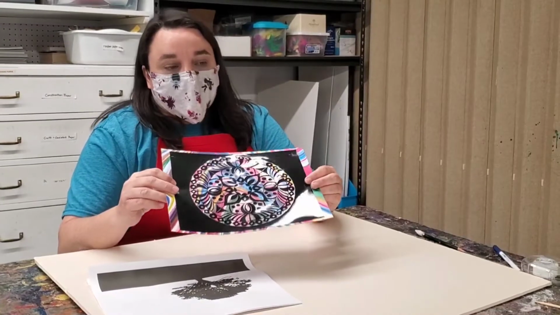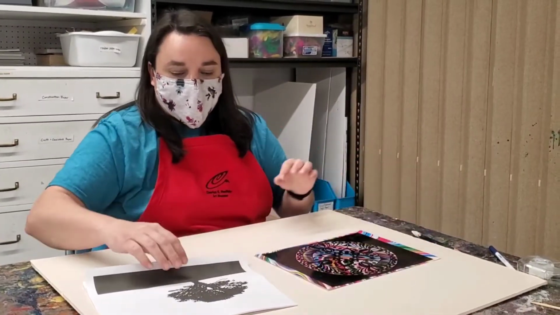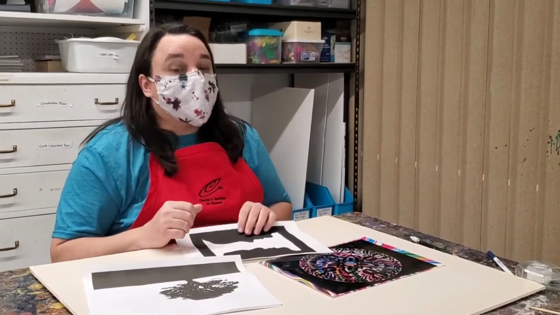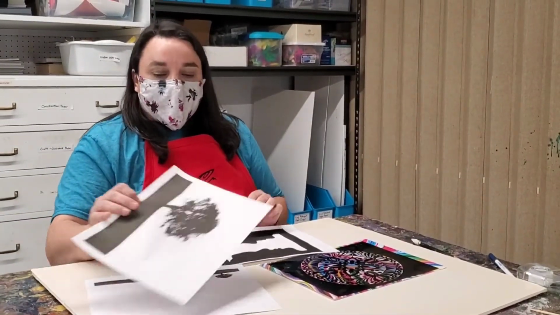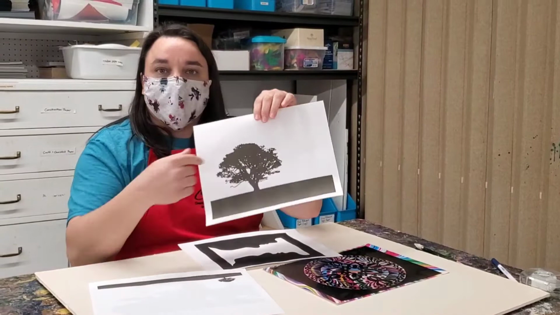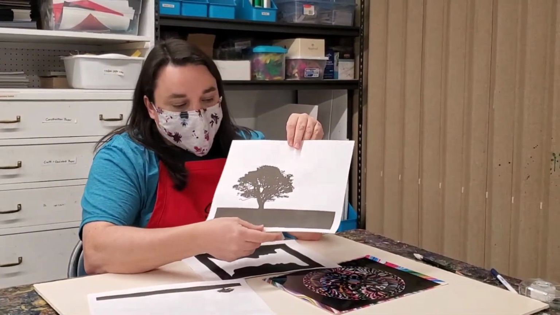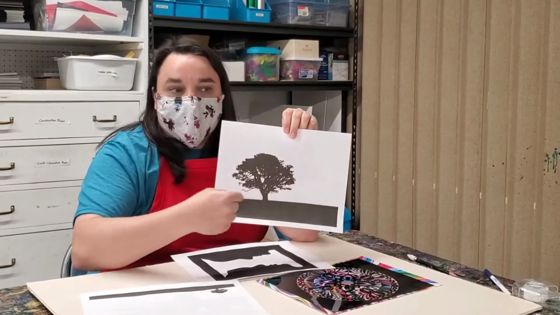So positive space in art is referring to an object. So if you're drawing a picture of a tree, it would be the picture of the tree, or maybe it's a picture of a person. And the negative space would be the space that's around it, the background.